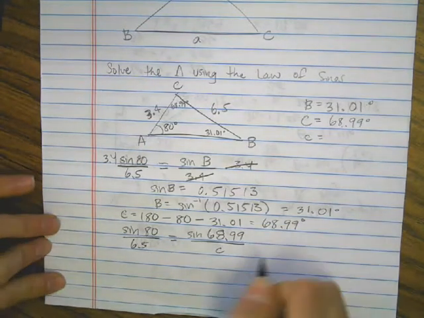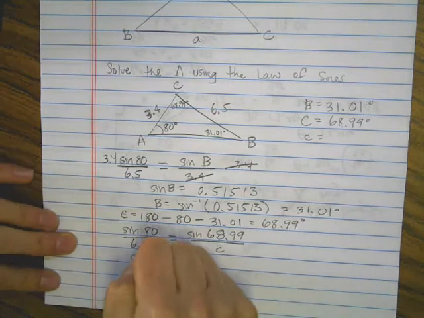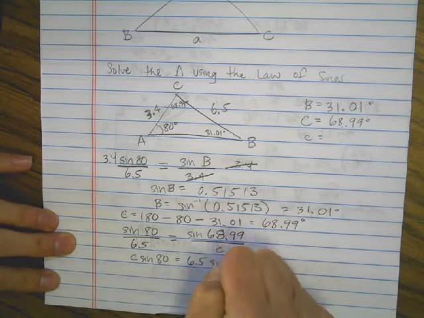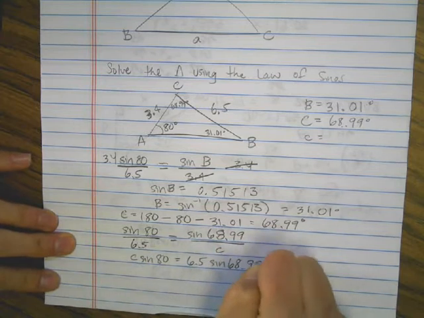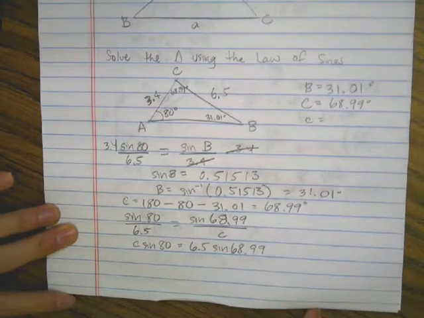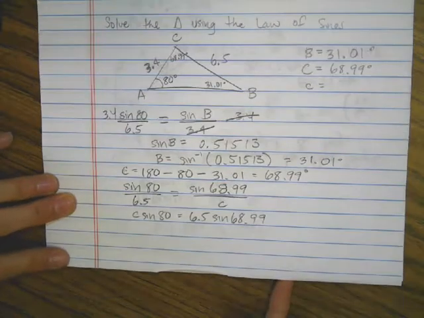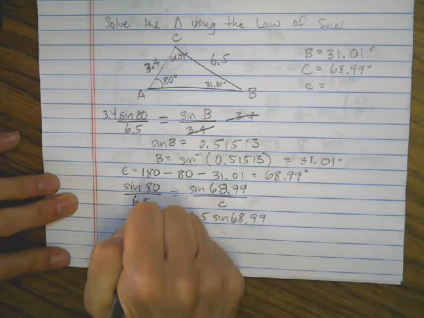I like to cross multiply, so I have c sine of 80 equals 6.5 sine 68.99. And then what do you do to solve? You have to get rid of this sine of 80, so divide by sine 80.